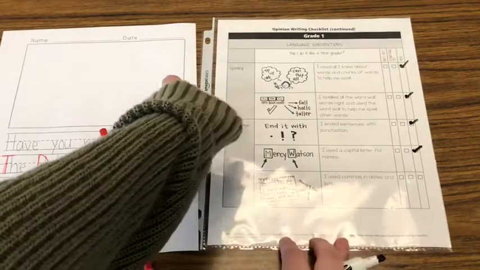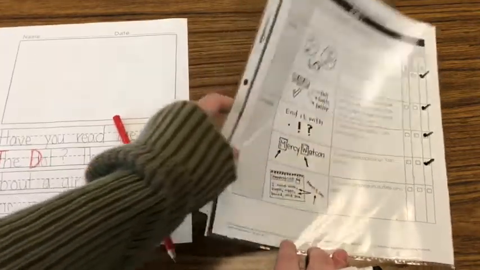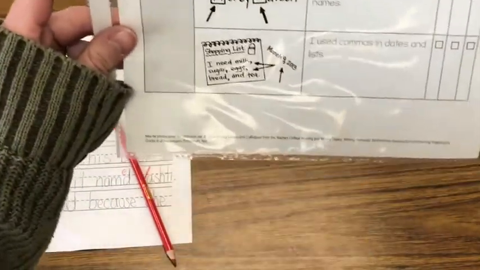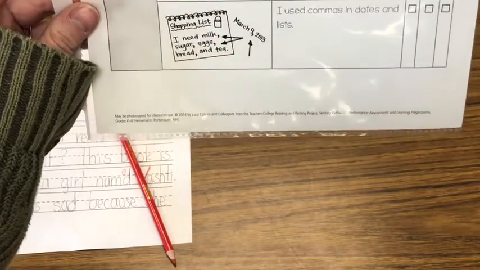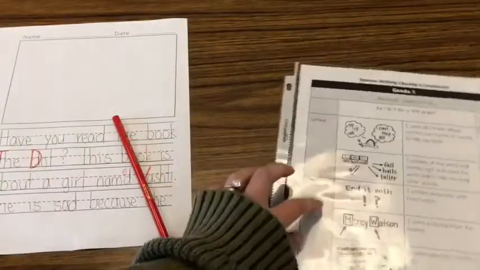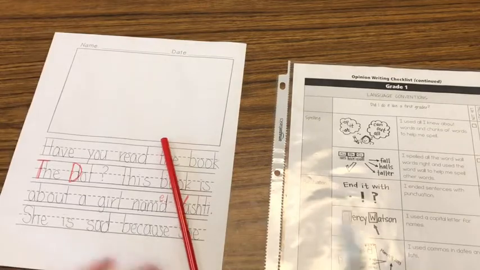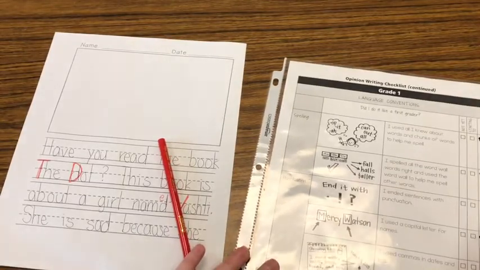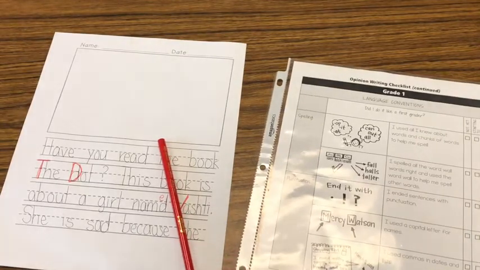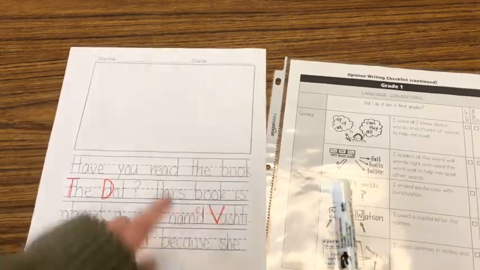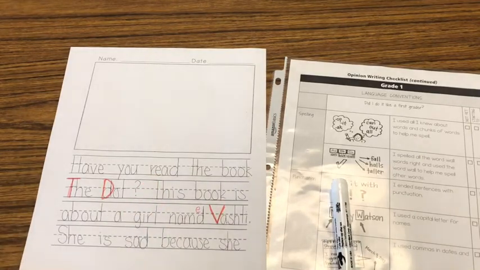Okay, the last part of our checklist says I used commas, and I don't know if there's anywhere where I used a comma, so I'm just going to say, yep, that one's done. Okay, and then you also can remember to check things like finger spaces and careful handwriting.